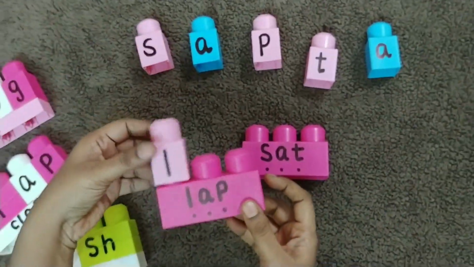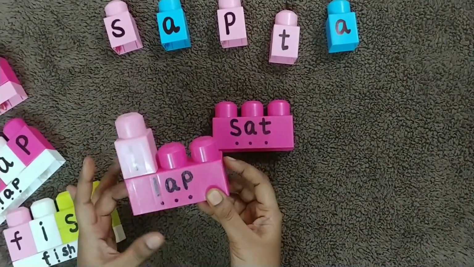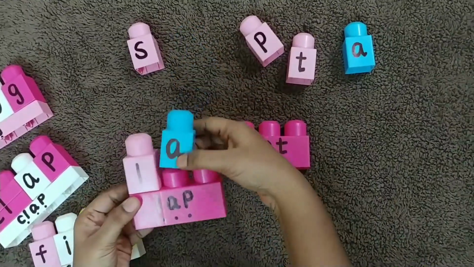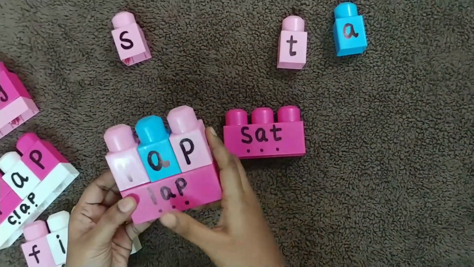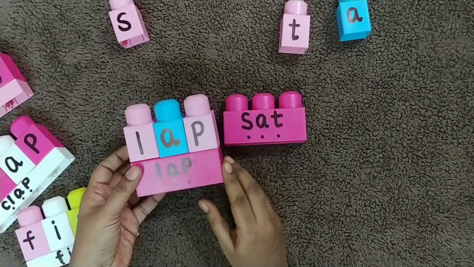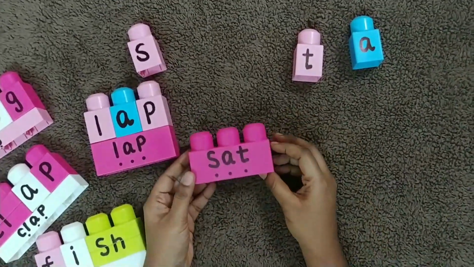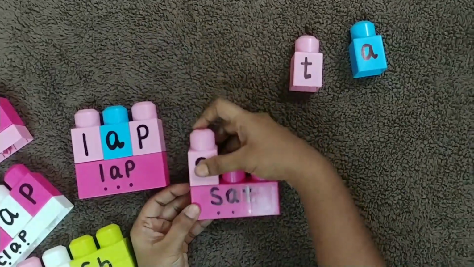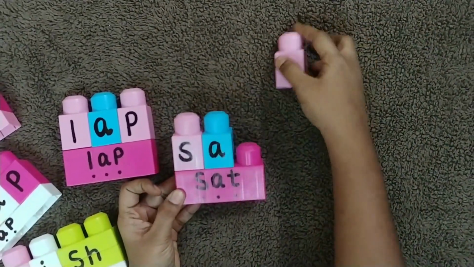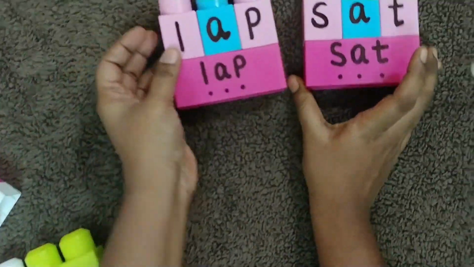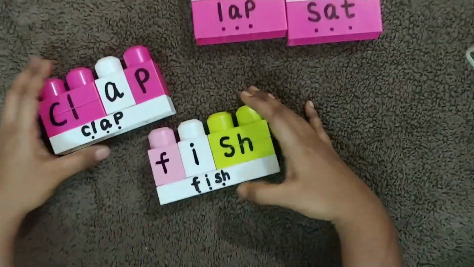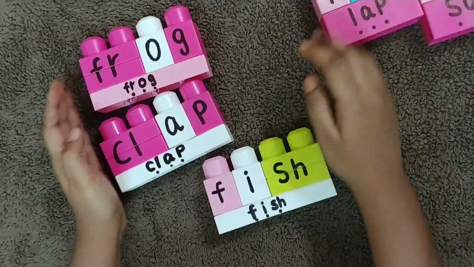The child has to find that letter. P. Then lap. So like that the child has to do. And likewise for the other words also. Sat. So these are for CVC words, and for the blends and the digraphs I have done the same thing.